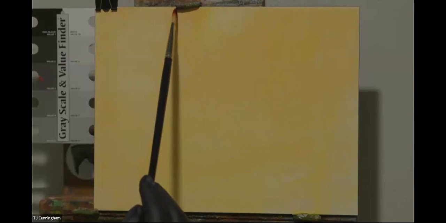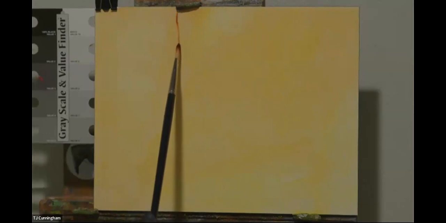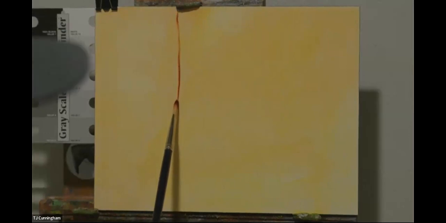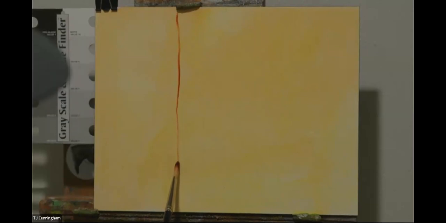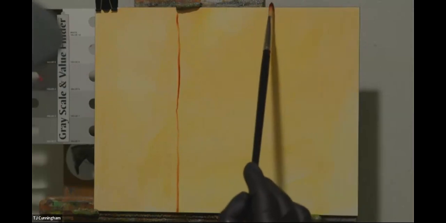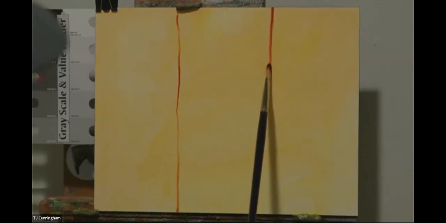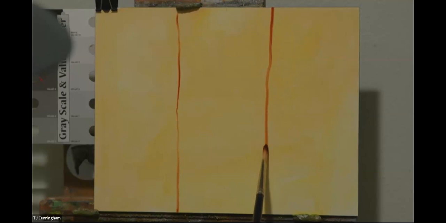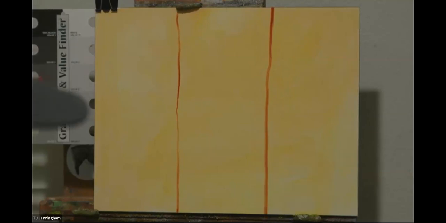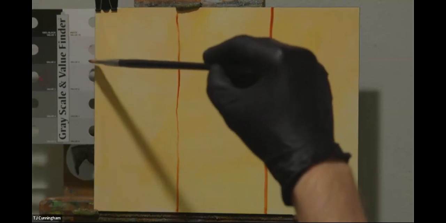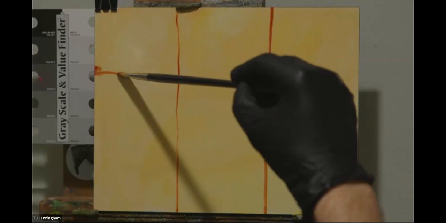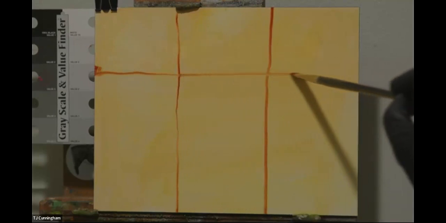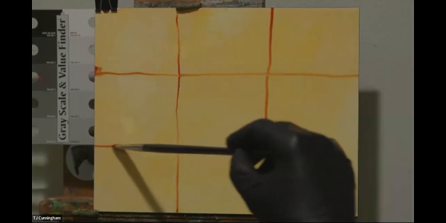I'm going to draw thirds on my panel. Divided into thirds, left to right. Top to bottom.